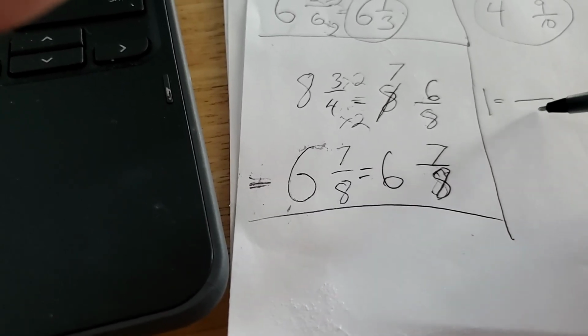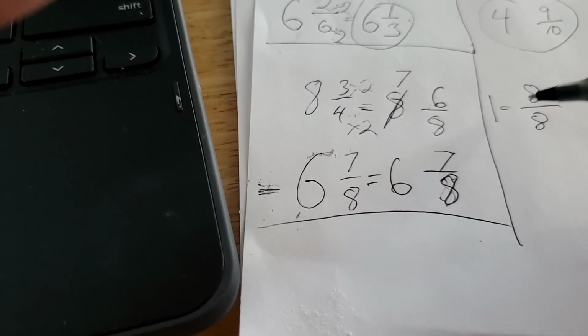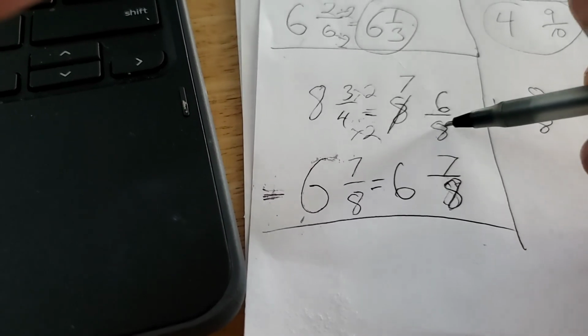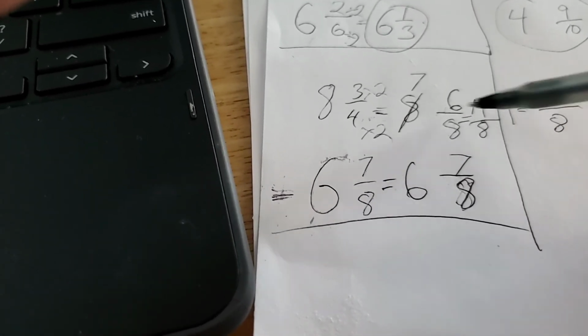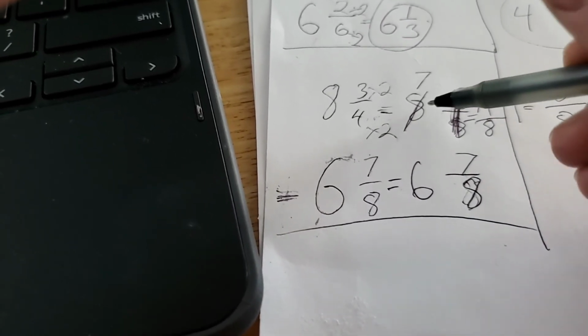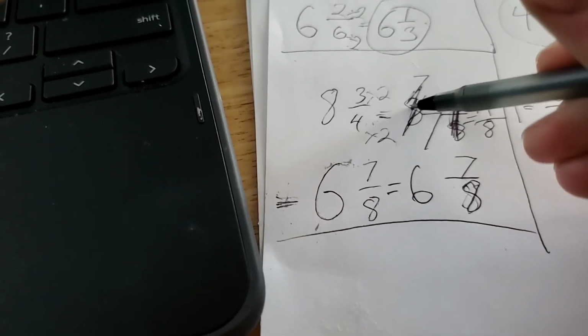So let's have it be 8 over 8. 8 over 8 is the same thing as 1, and I could add 8 eighths to 6/8, and that would give me 14 eighths. So now that's what I have on top. I've really got 7 and 14 eighths on top.